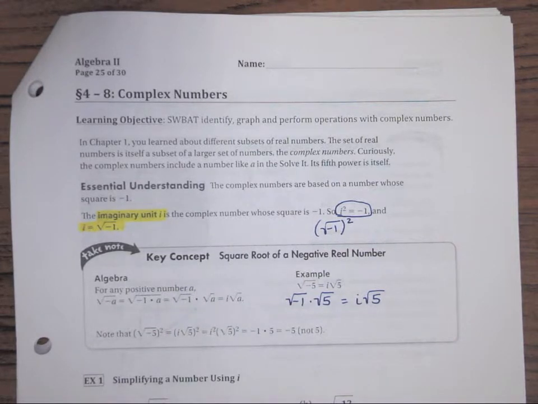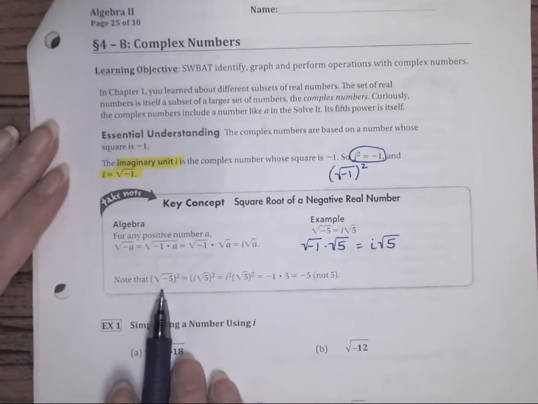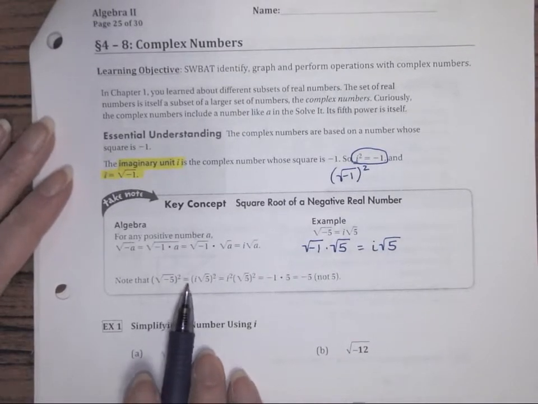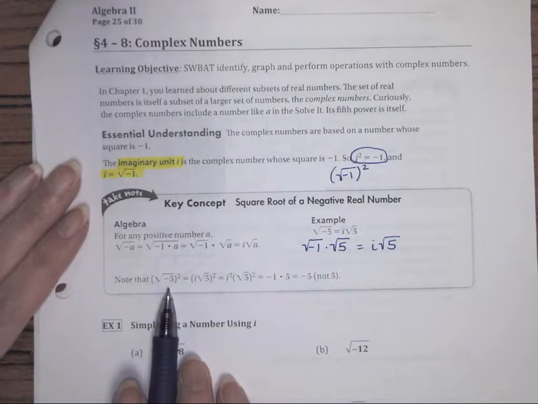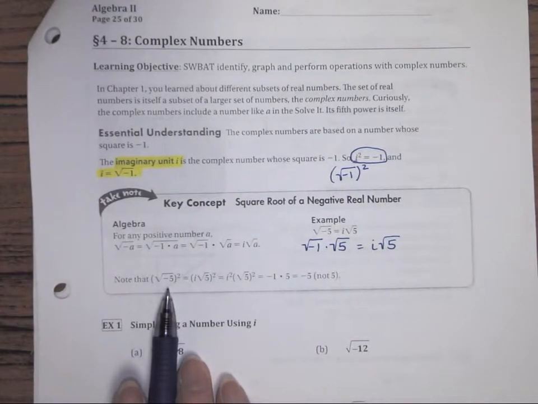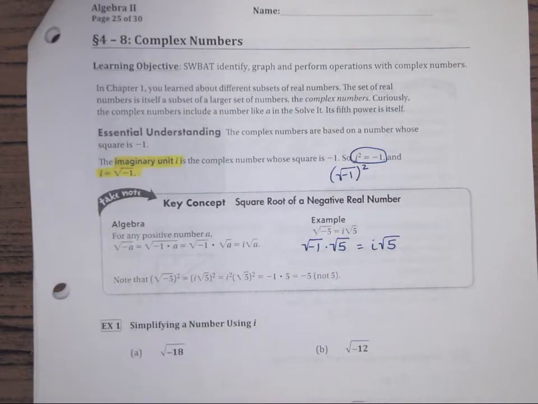Interesting thing, when you're looking at something like the square root of negative 5 quantity squared, you don't want to say square root of negative 5 times square root of negative 5, multiply the negative 5s and get square root of 25. Your product rule does not work for negative square roots, only positive square roots.